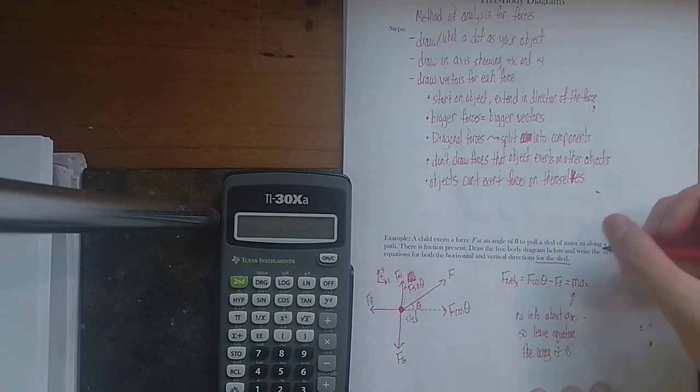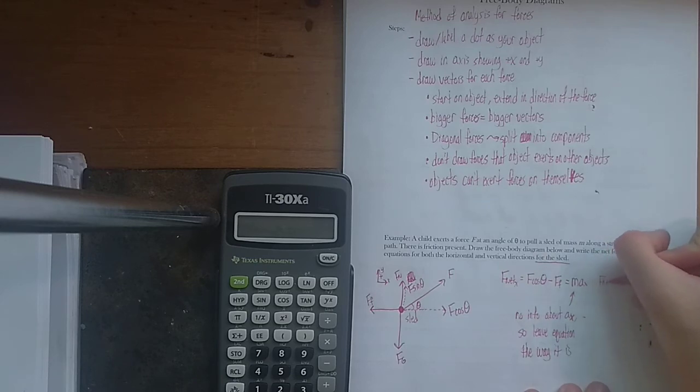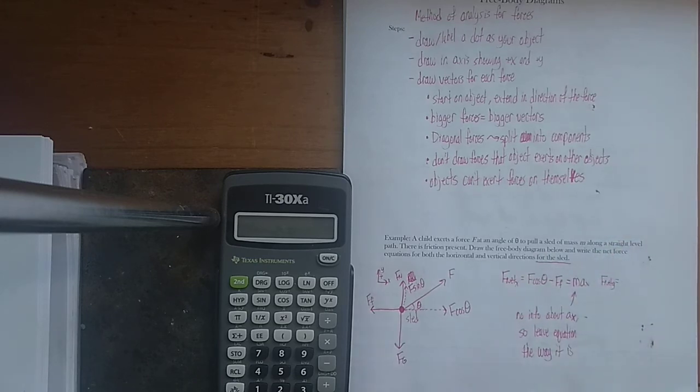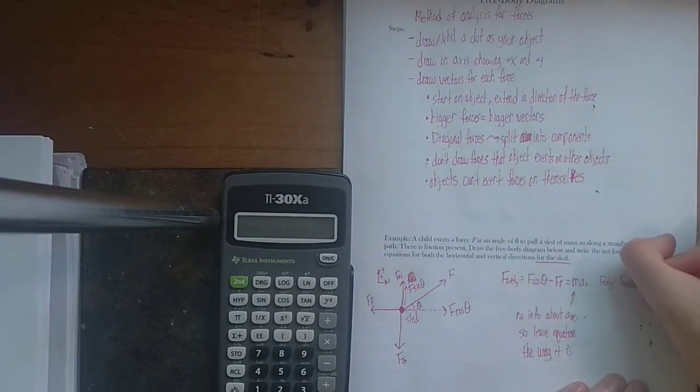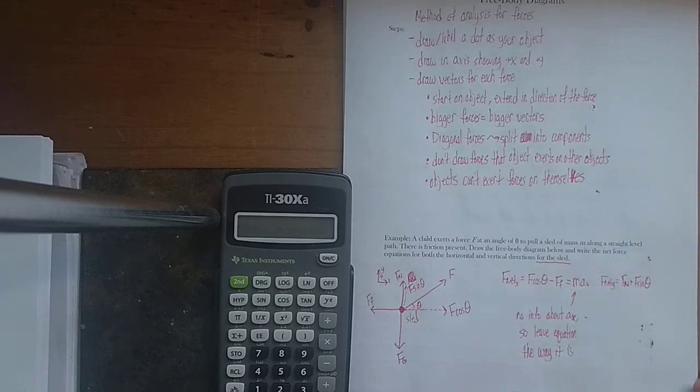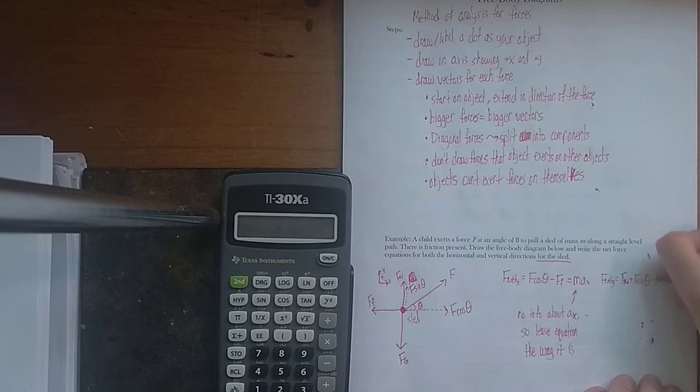Next, we're going to do the net force in the y direction. That would be F net y equals, in the positive y direction, we have Fn and F sine theta. Those are both in the positive direction, so we're going to put plus signs in front of both of those. In the negative y direction, we have Fg, so we're going to put a minus sign in front of that, equals m a y. Now this time, we can actually make an assumption.